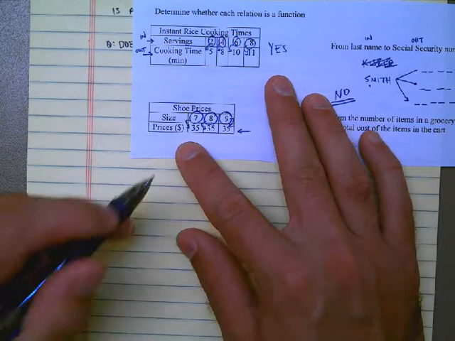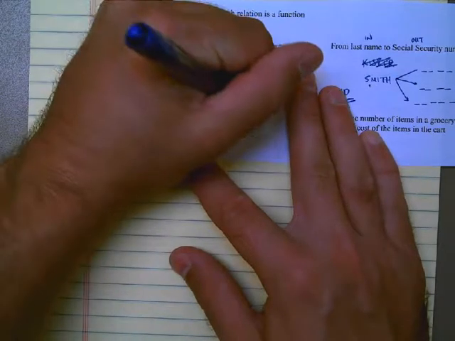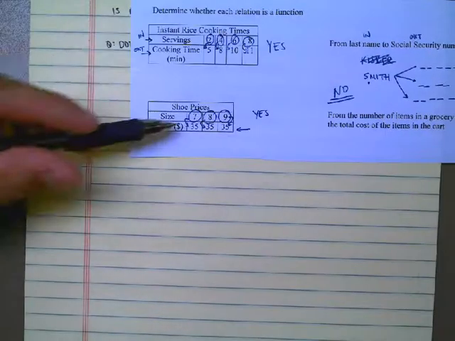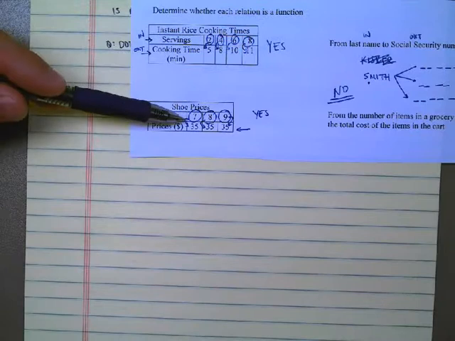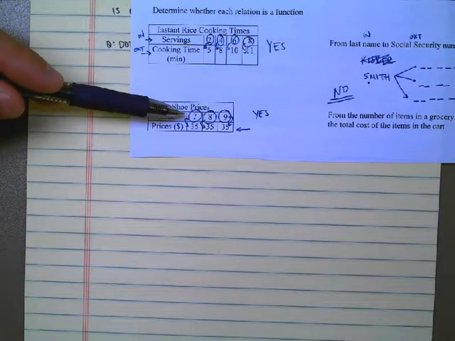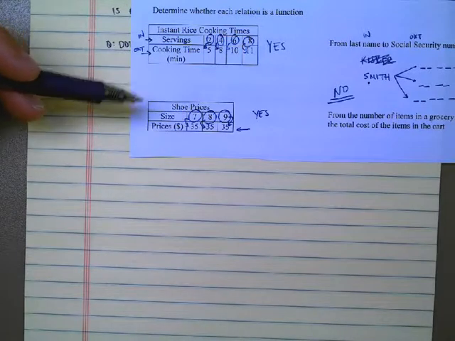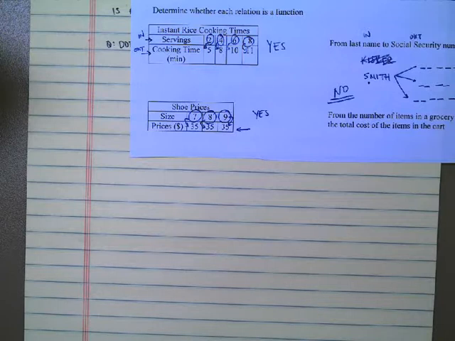Even though they're all $35, this is still a function because I know exactly what I'm going to pay based on my input of shoe size. There's no ambiguity. There's no guesswork going on. So it is a function, even though it's repeated. That's a tough one to understand.